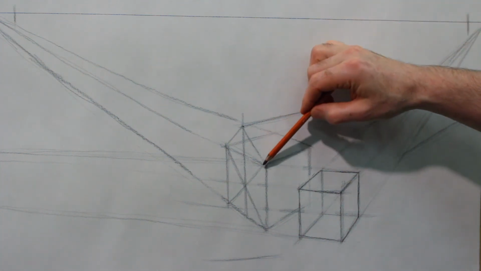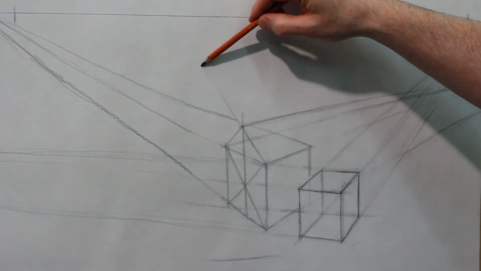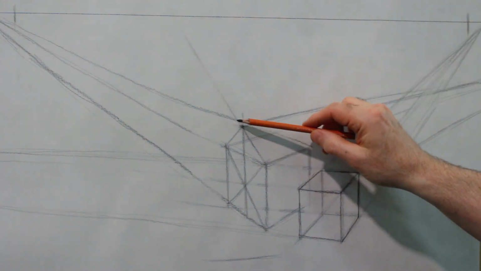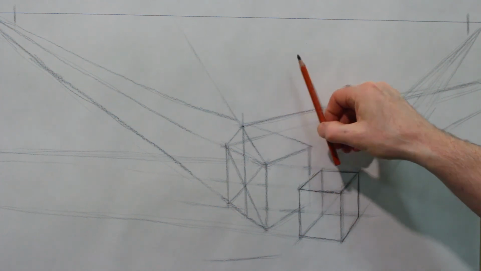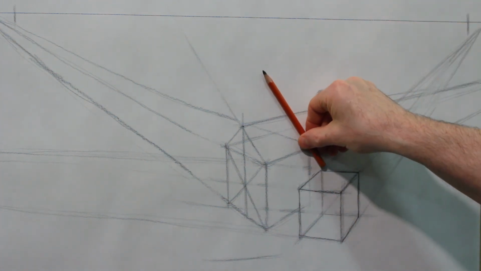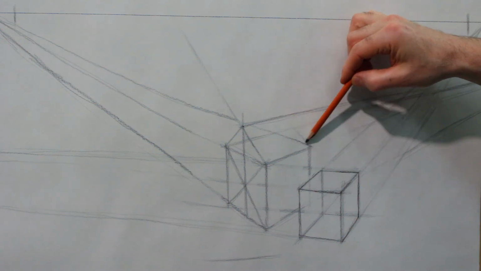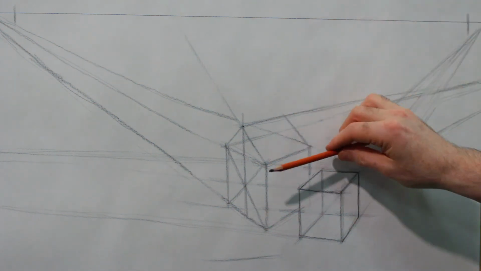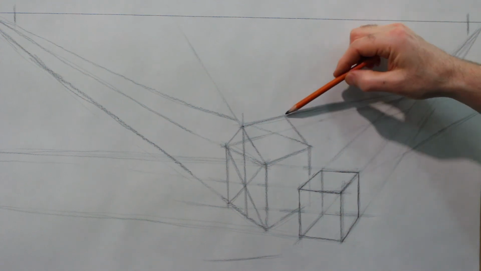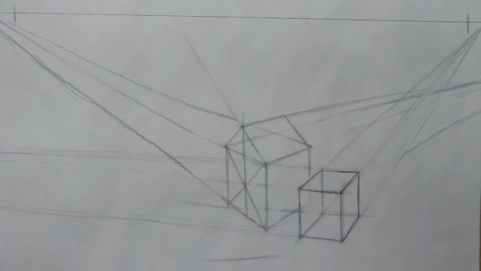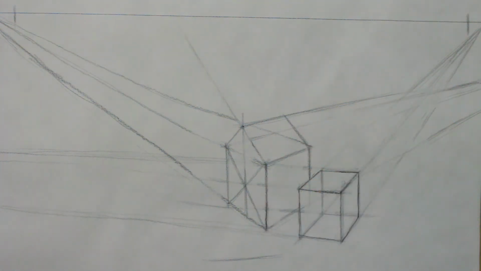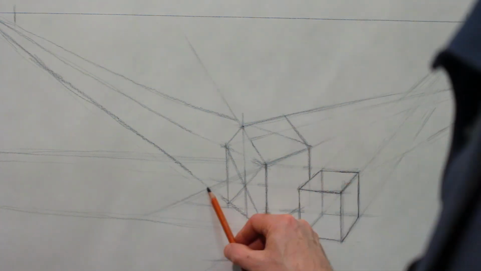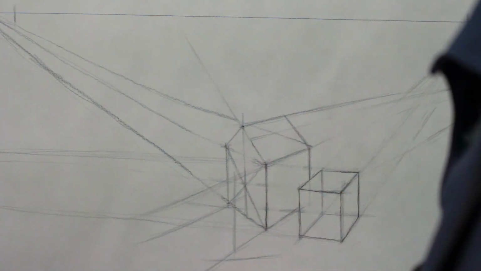And now from here, if we extended this out, these are two lines that are not going to converge on the horizon because they're not parallel to the ground plane. So we just need to make sure that they converge a tiny bit. So something like that. Yep, it's going to be okay. And now we have a little box with a roof.